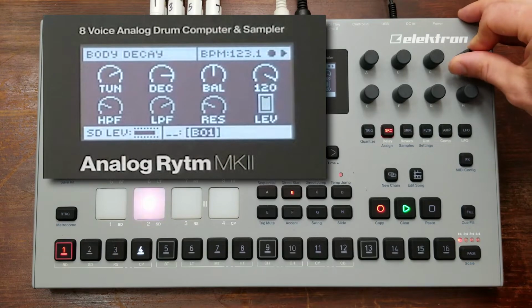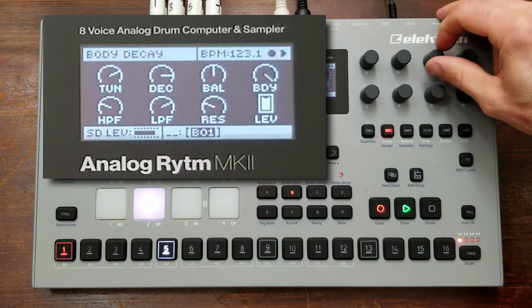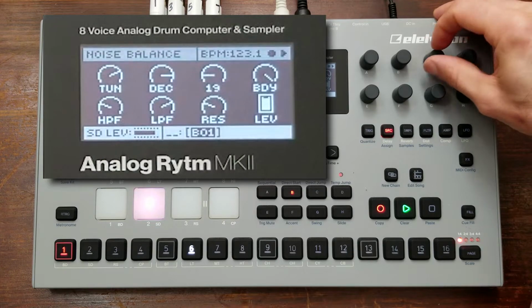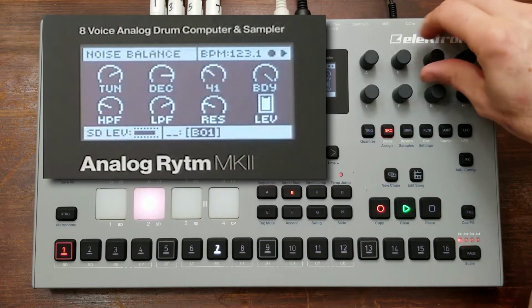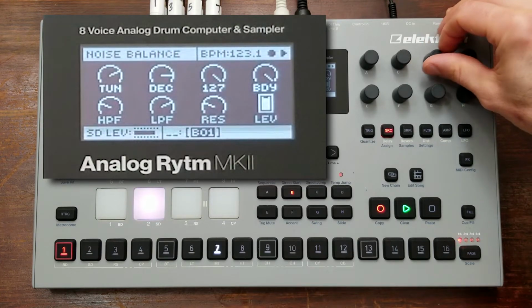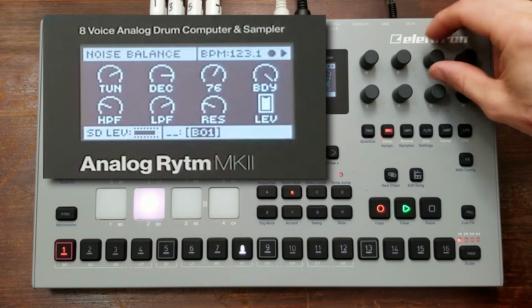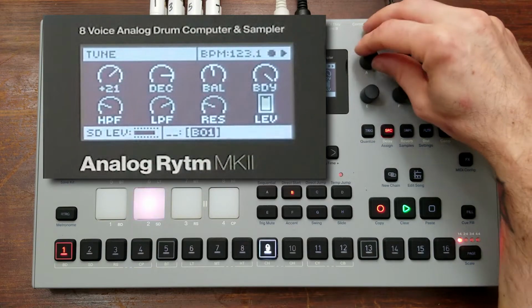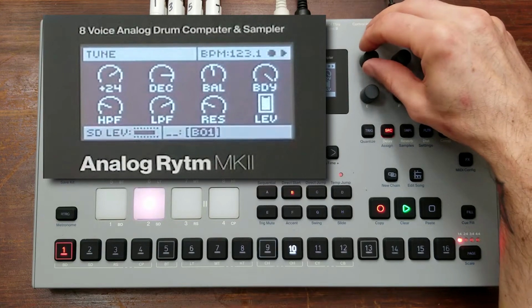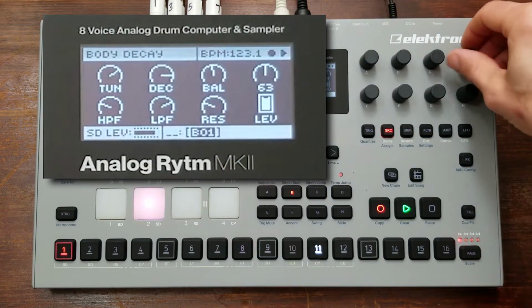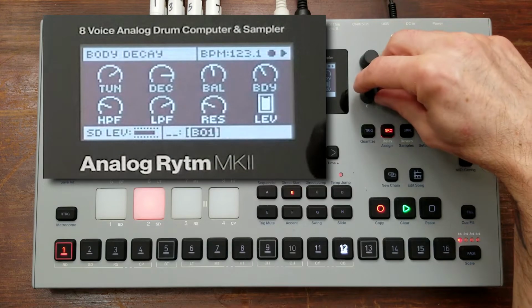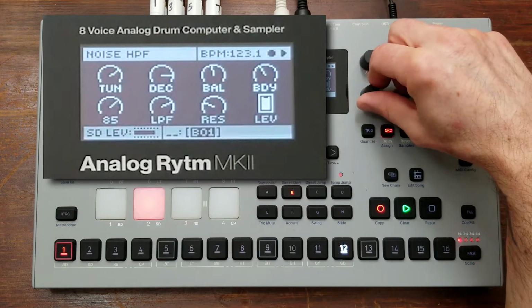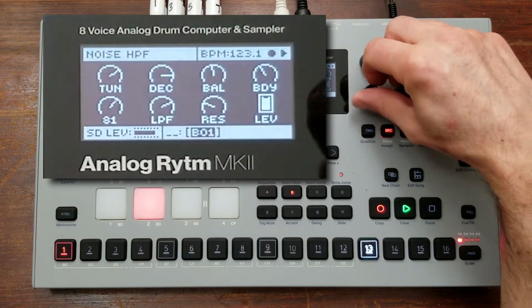Bend or body decay. That's kind of like a hold time, I guess. Very cool. High pass filter for just the noise part.